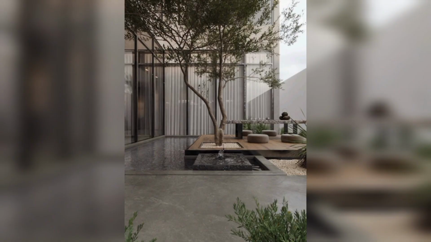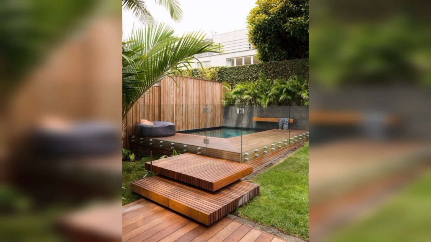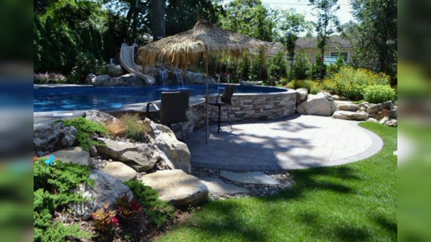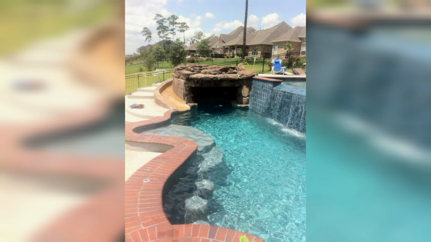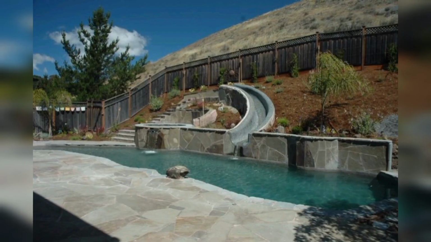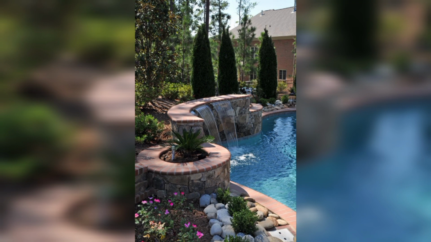The slope and gradient of your hillside and its gradient can affect the build. A professional survey can help assess the feasibility of a pool in your chosen location and the level of expertise required.